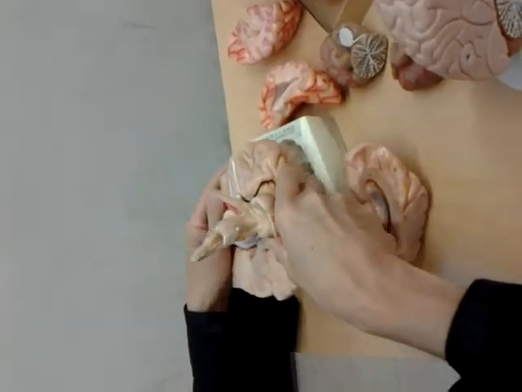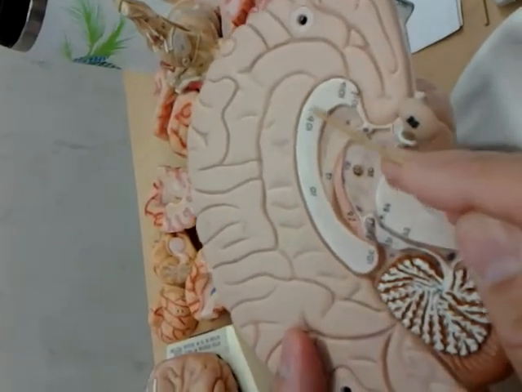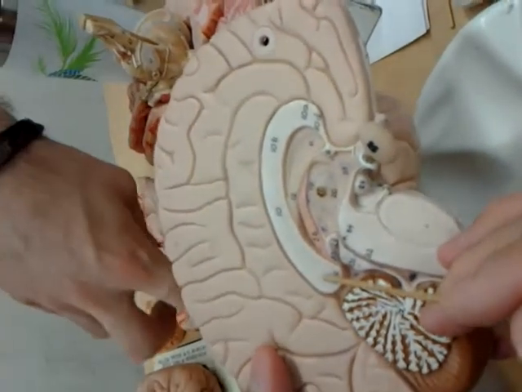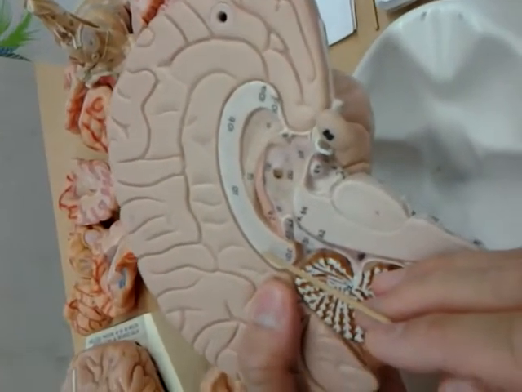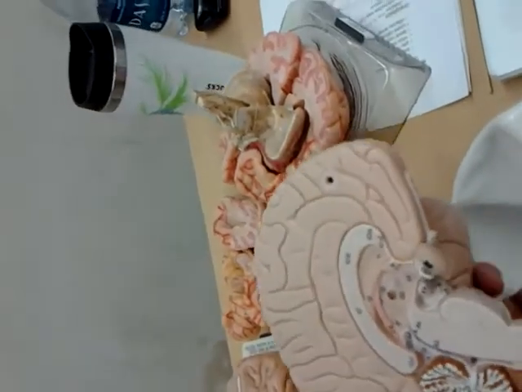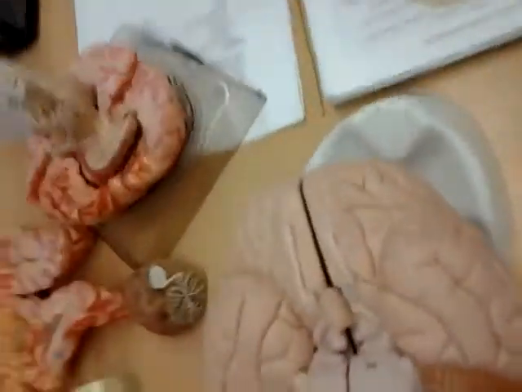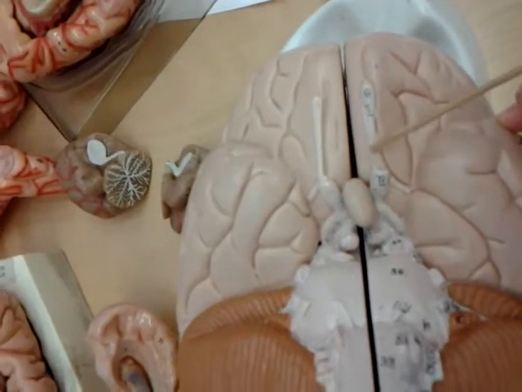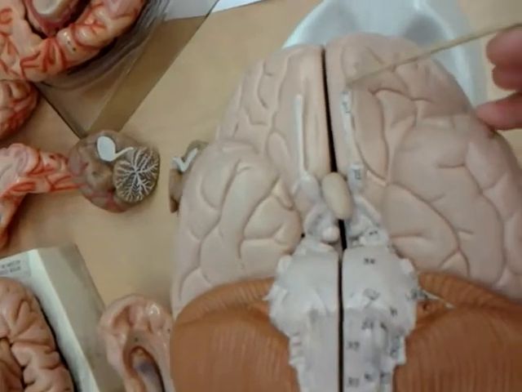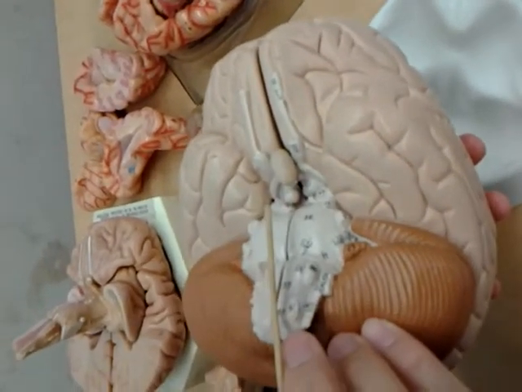So let's move on. Corpus callosum. This is the corpus callosum, joining the two cerebral hemispheres together. The next one is the olfactory nerves and the bulb. Let me put the brain together and put it upside down. This is the olfactory nerve, this one, and also this one. The bulb is at the tip here. Two olfactory nerves.